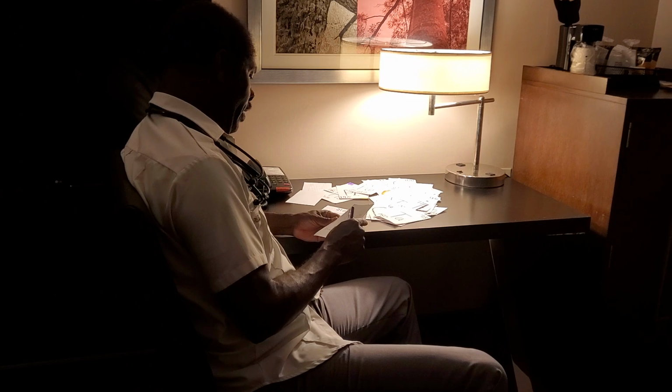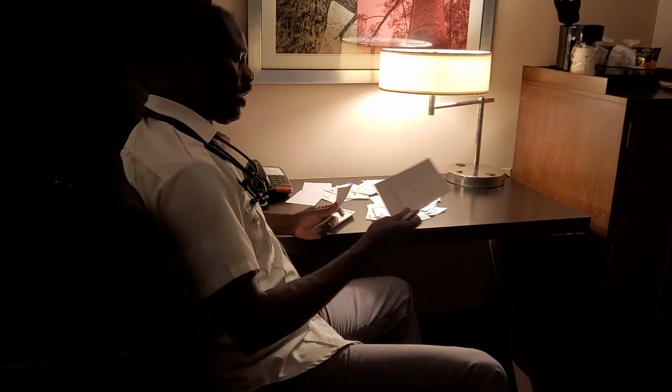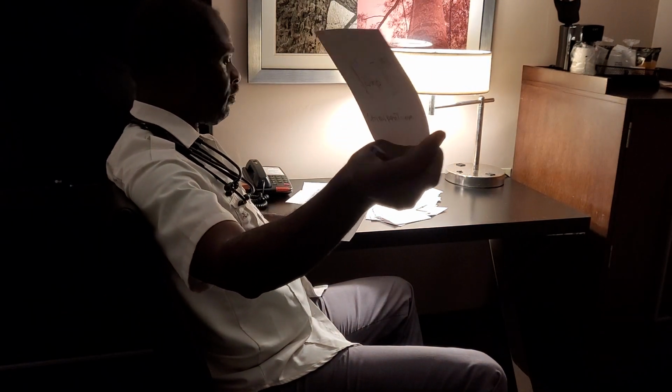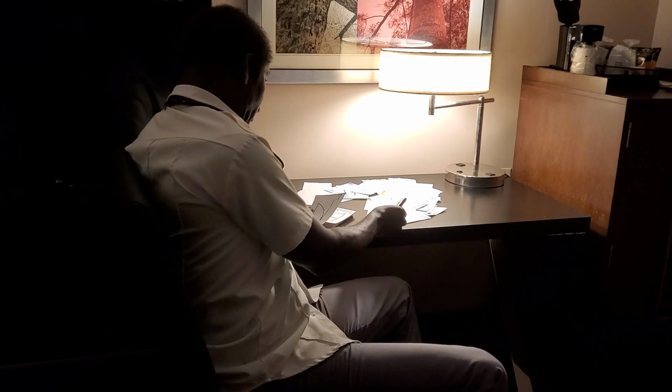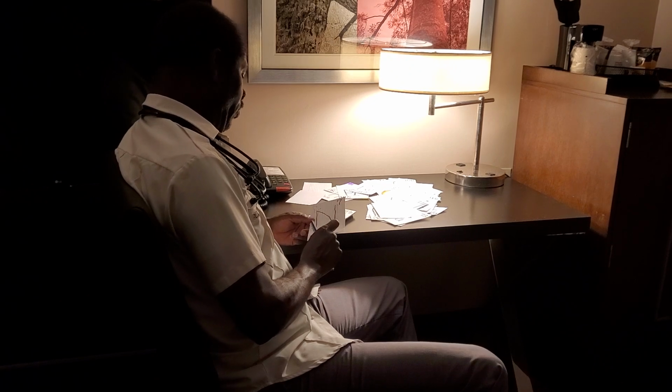105, unnilpentium. So that's the notation for the element 105, unnilpentium. And nitrogen 7, 14.006.